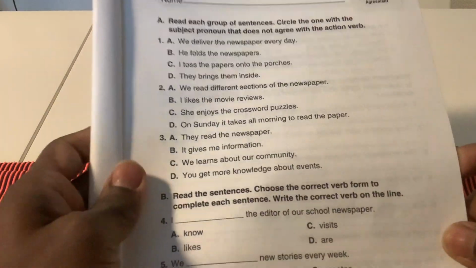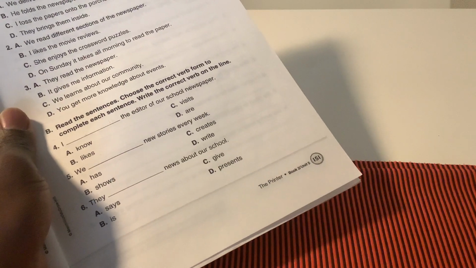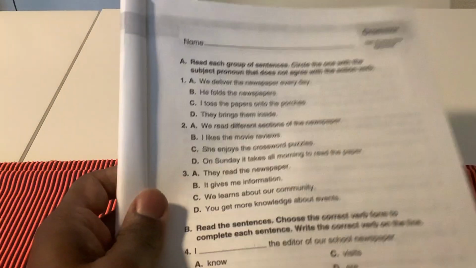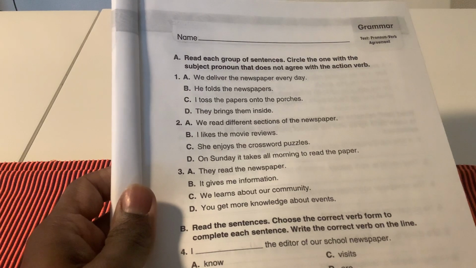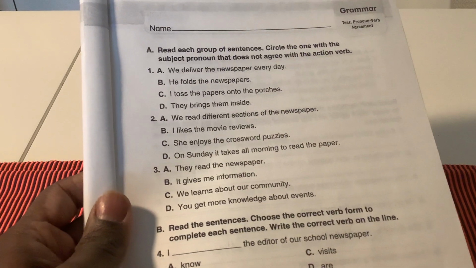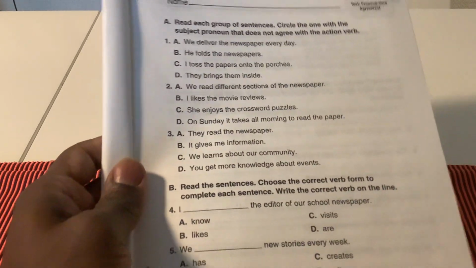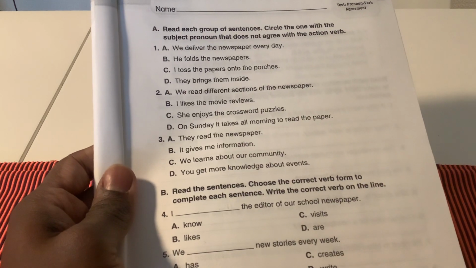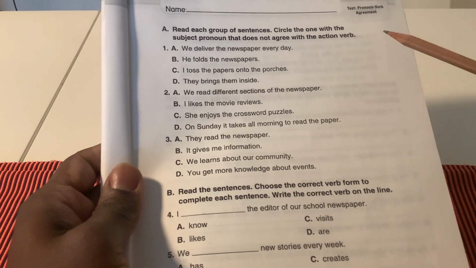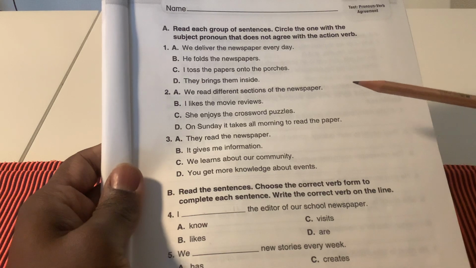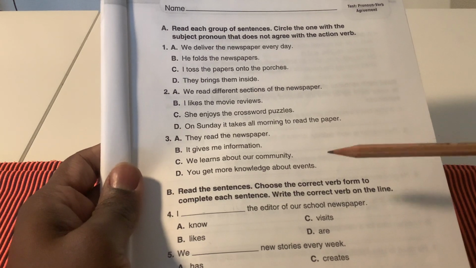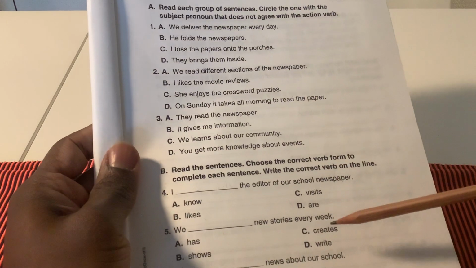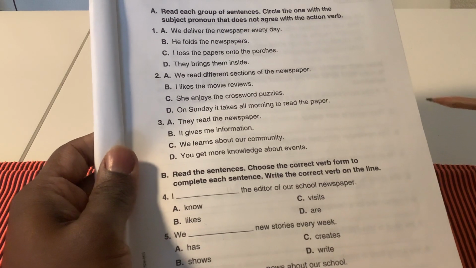This is going to be the test. The test is on pages 151 and 152. Pronoun-Verb Agreement Test. Please listen very carefully as I read the directions and each of the sentences to go with numbers 1 through 6 on this page.